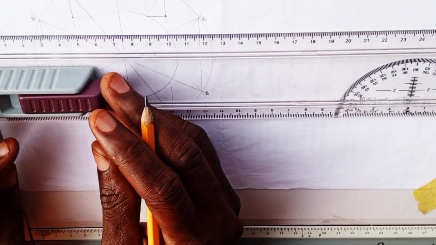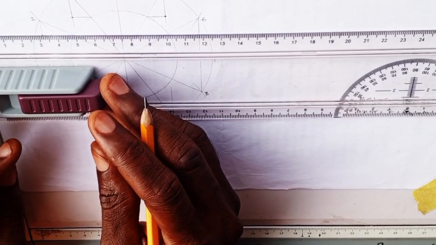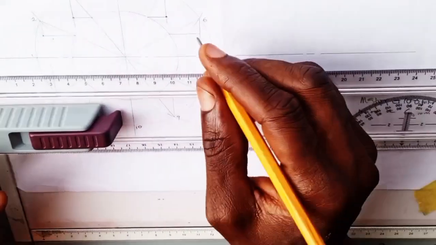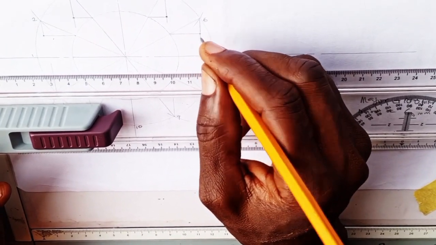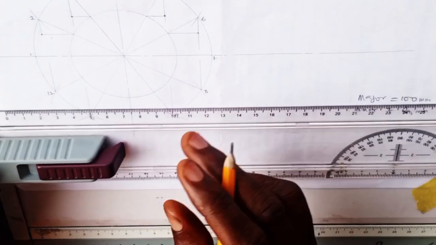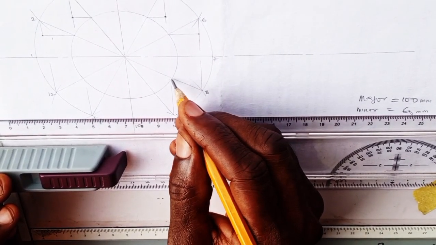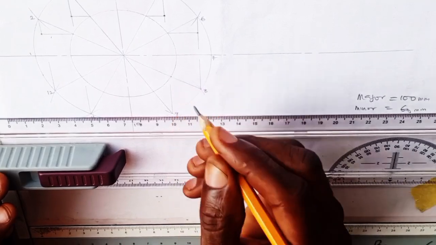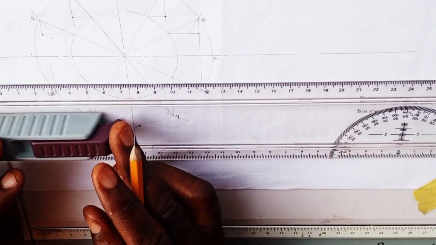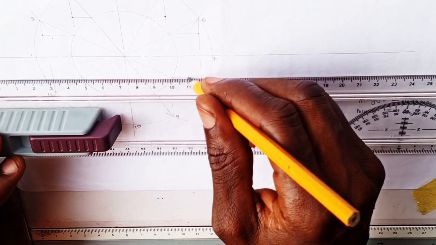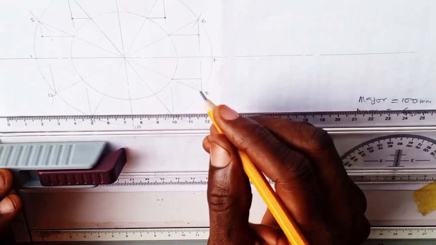Then move to point 6. This is my point here for 6. Then point 7, there's no line at point 7. So I'll move to point 8. This is the corresponding point for 8. So I'll draw a horizontal line at this point to intersect this vertical line at this point.